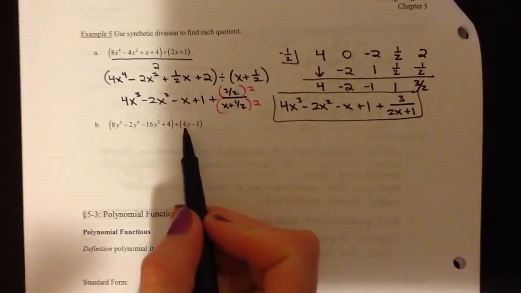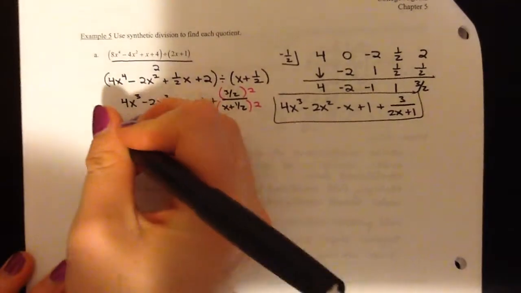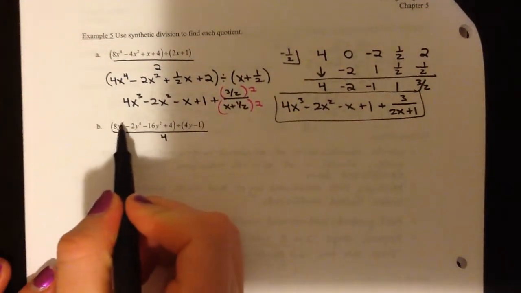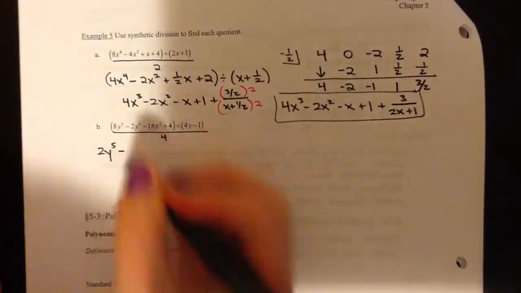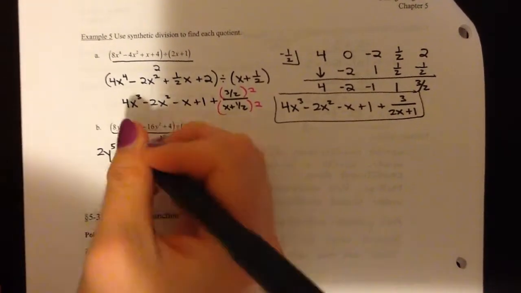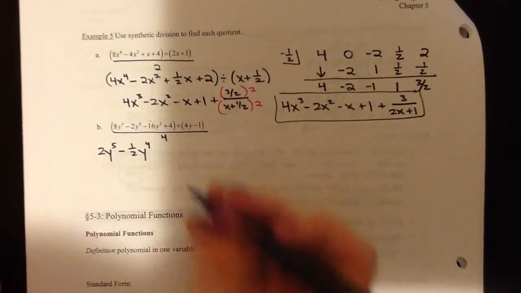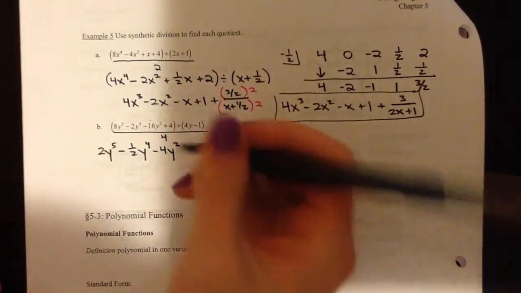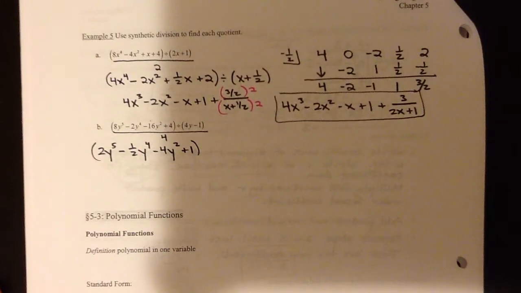All right, so we're going to do the same thing here. So this has a 4, so I'm going to divide every single piece here by a 4, and then rewrite it. So 8y to the 5th divided by 4 leaves me with 2y to the 5th, minus 2 divided by 4 is 1/2. 16 divided by 4 is 4. 4 divided by 4 is 1. So that's my original polynomial, divided by 4.